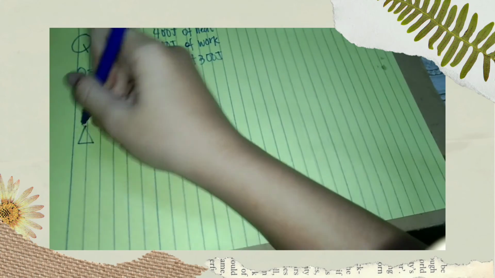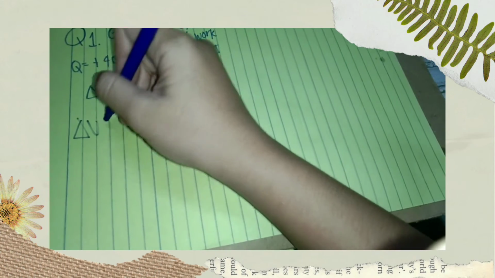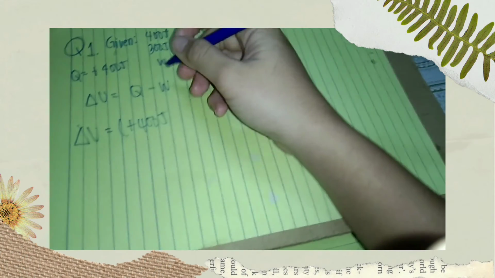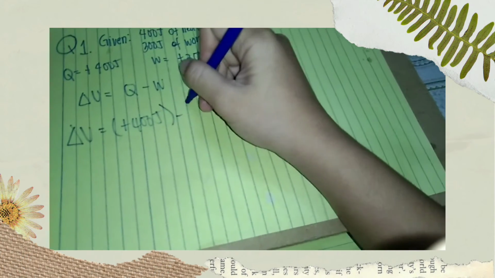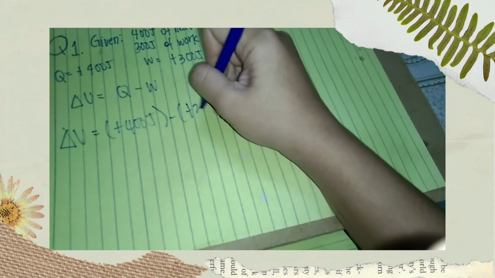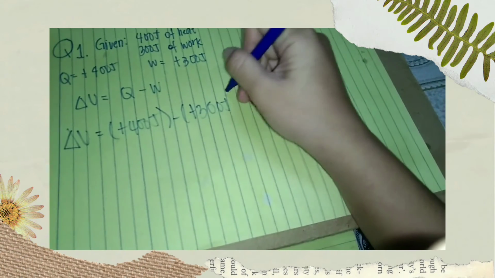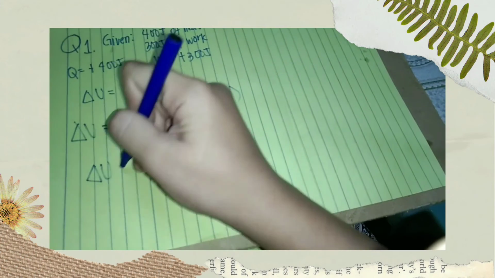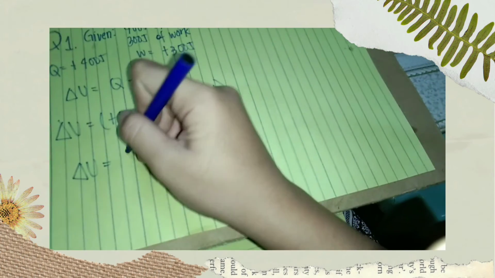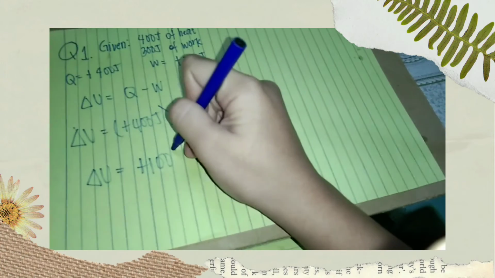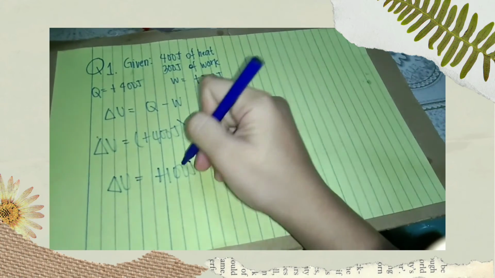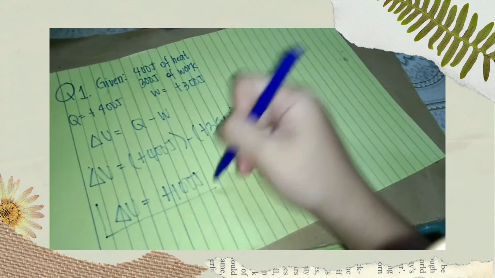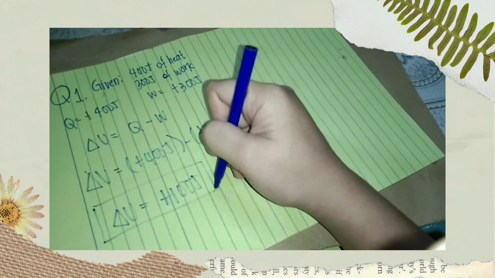So delta U equals positive 400 joules minus positive 300 joules. So the answer is 100 joules, positive 100 joules. So the change in internal energy of the system is 100 joules.